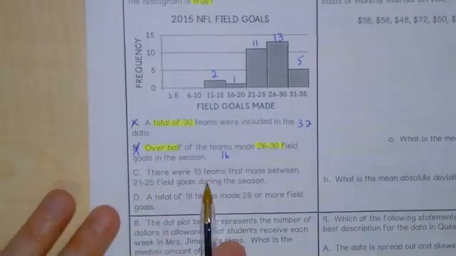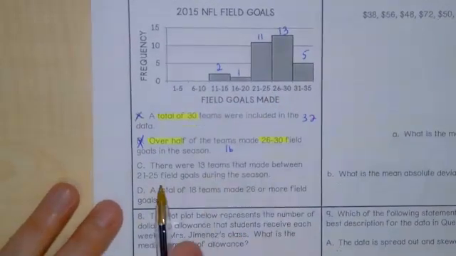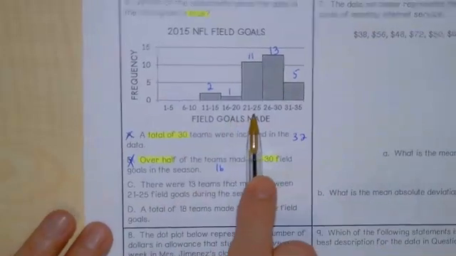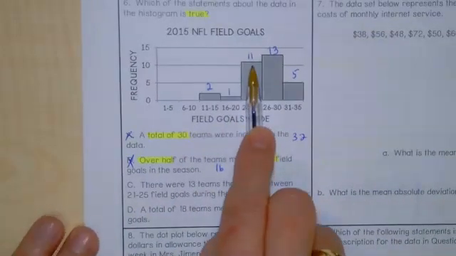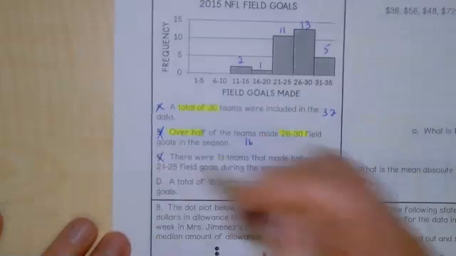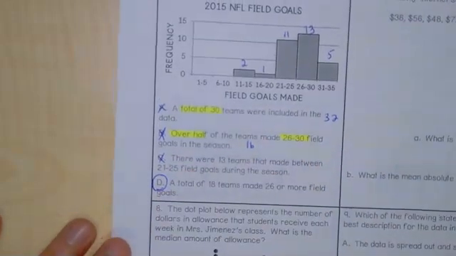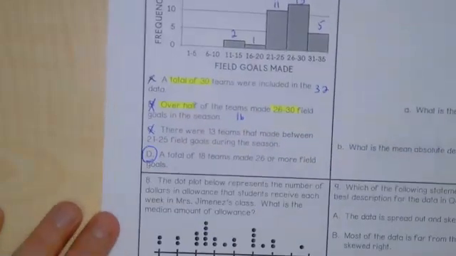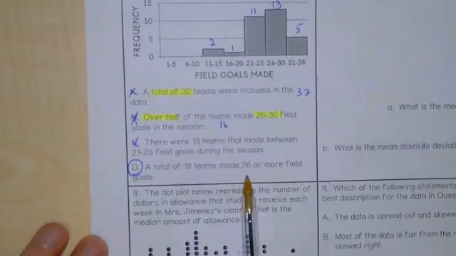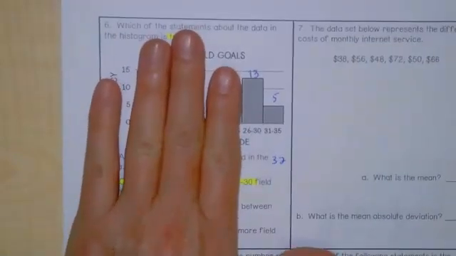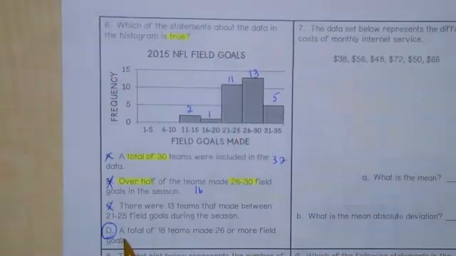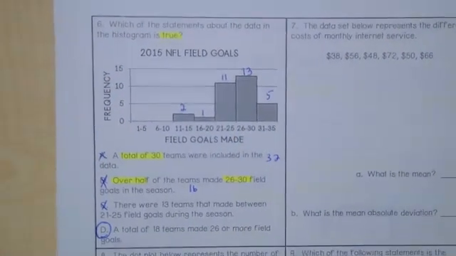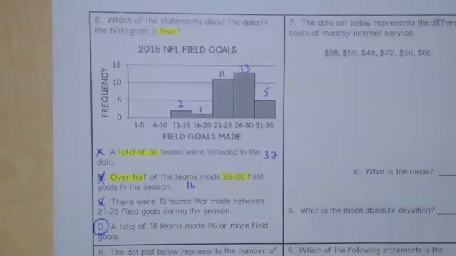There were 13 teams that made between 21 and 25. Here's the 21 to 25. 13 teams? False? And a total of 18 made 26 or more. So here's 26 or more. That total is 18, right? So far, so good?